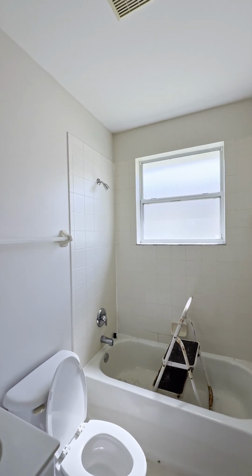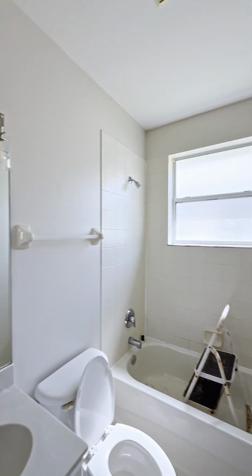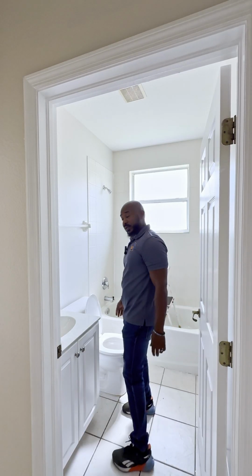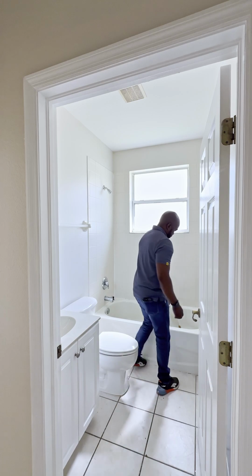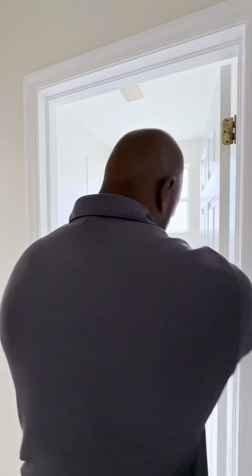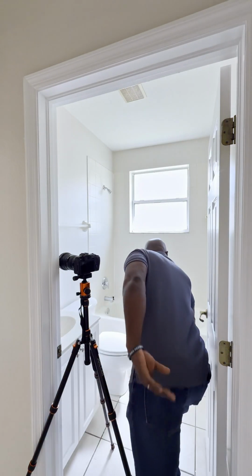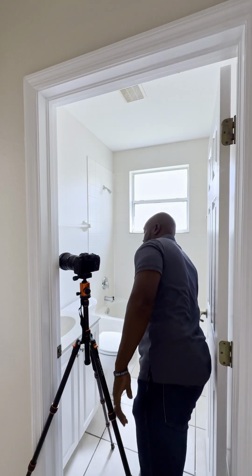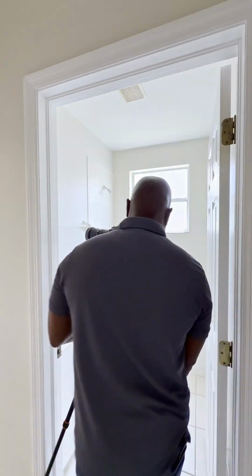So you can see the bathroom, you know, toilet seats up. So I'll go ahead and put the toilet seat down and get this thing here out the way. Now, as you can see, I'm filming myself and taking photos. It's a little bit of a challenge.